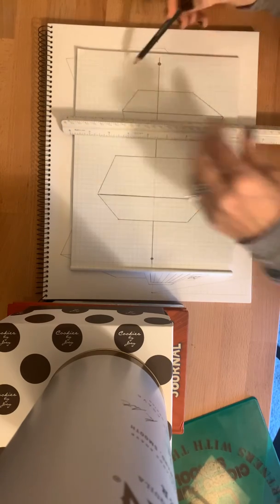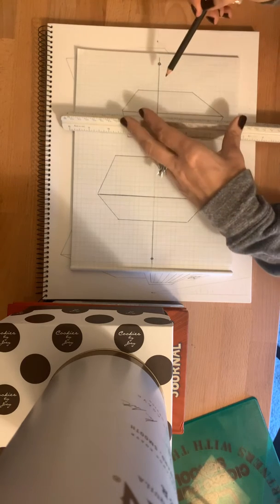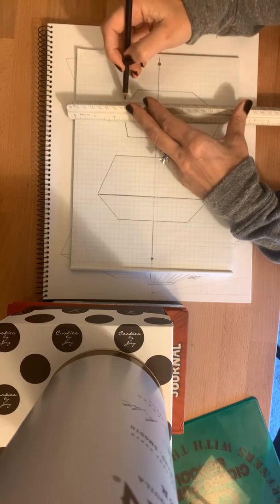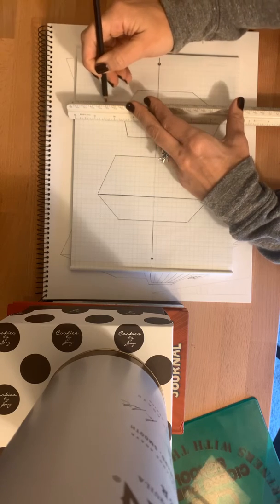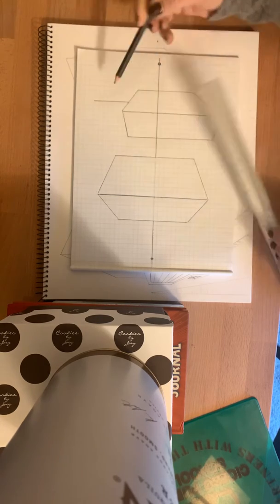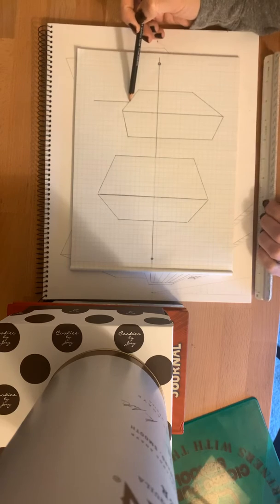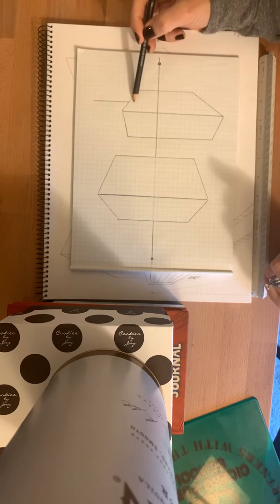So if I wanted to add a building that looked like it was a little bit behind this one, I would draw a vertical line. Notice I stop at what is the roof of this building.